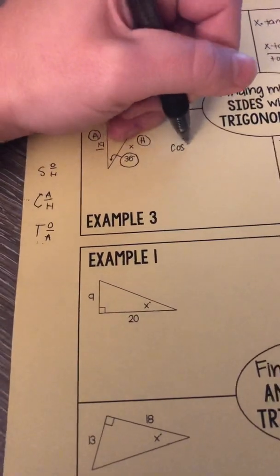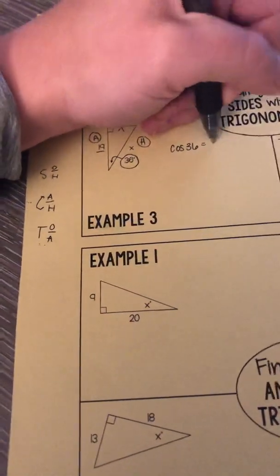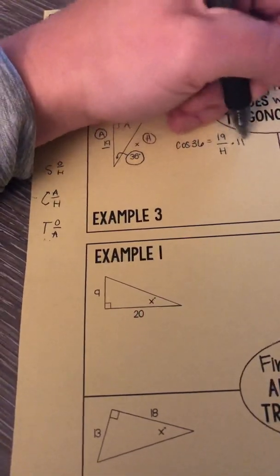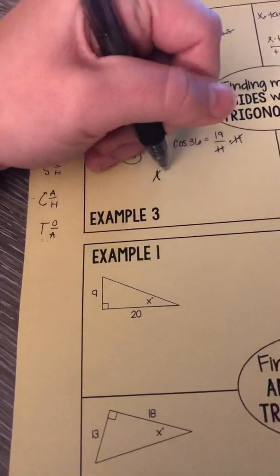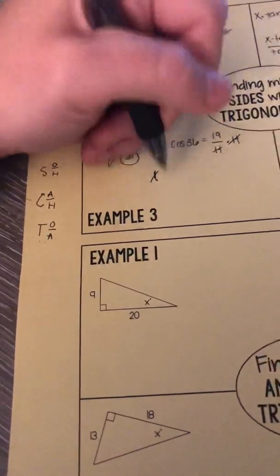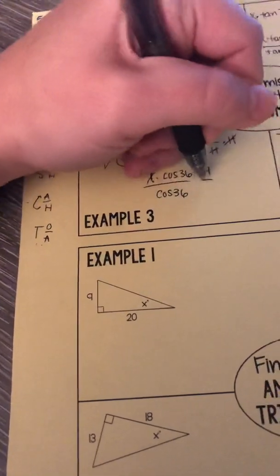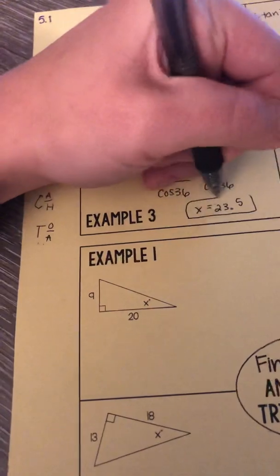So cosine of 36 is equal to A over H, which is 19 over, I'll just go with H, or x. You can write whatever. I'm going to multiply both sides by our missing variable, our hypotenuse, which I'm going to change to an x now, sorry. X times cosine 36 is equal to 19. We will then divide by cosine of 36. Divide by cosine of 36. And x is going to be equal to 23.5.